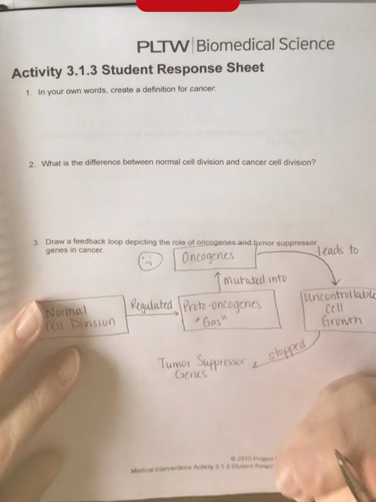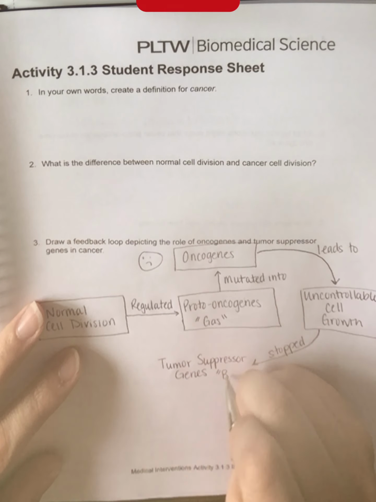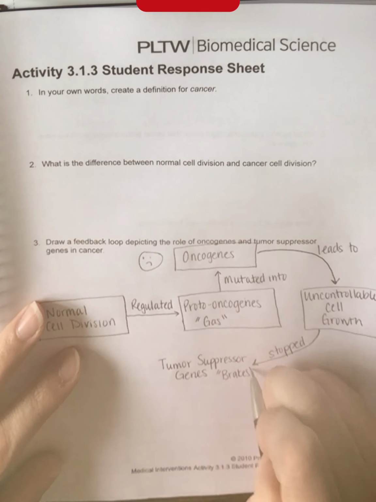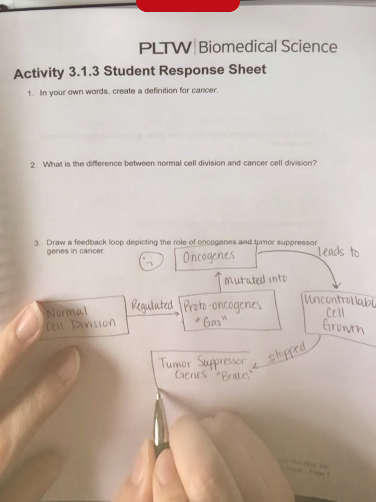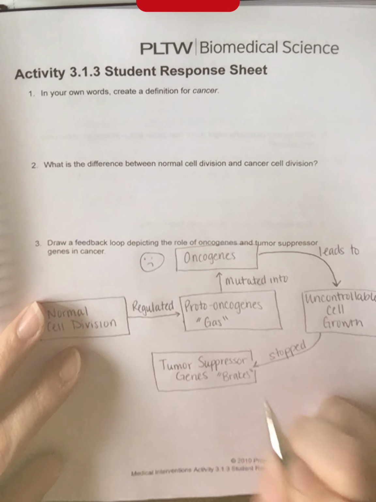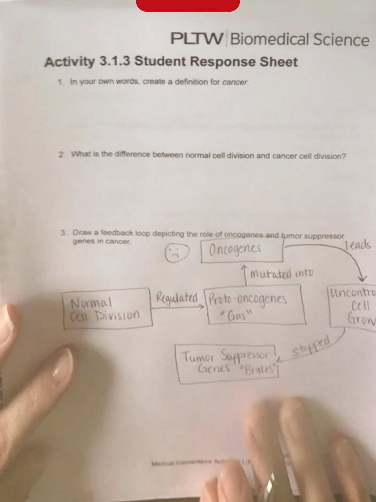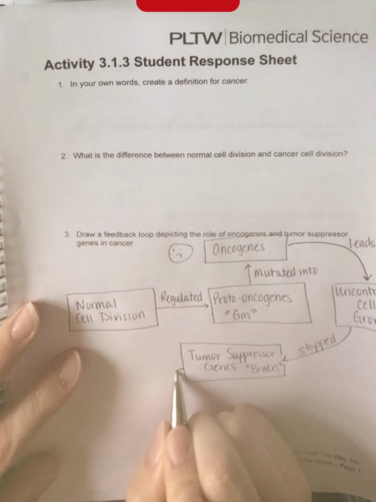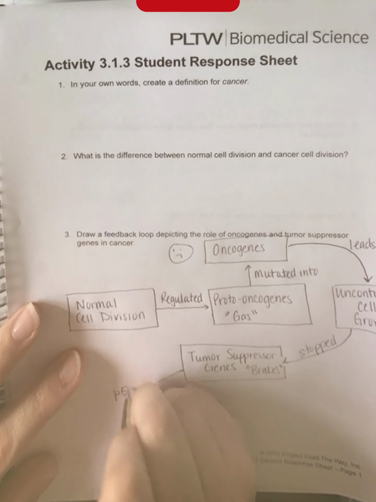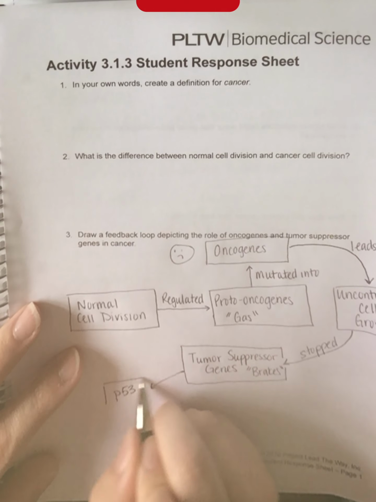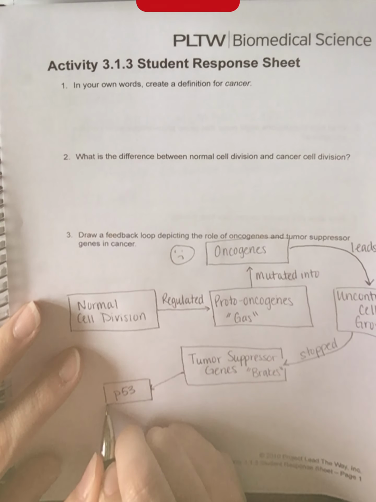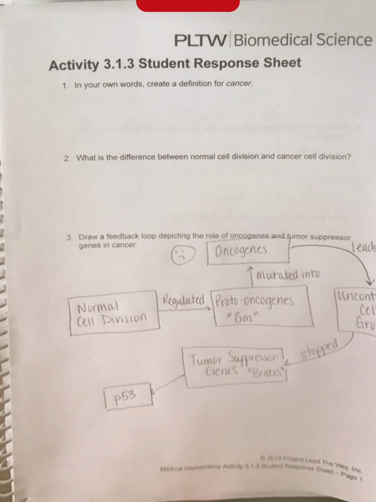Keeping with that car analogy, these are like the brakes. One example of a tumor suppressor gene is P53. So P53 does a lot of different things in order to control this cell division process.